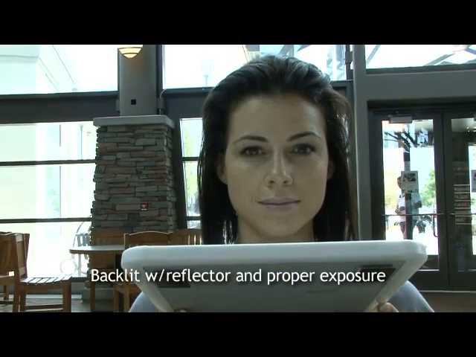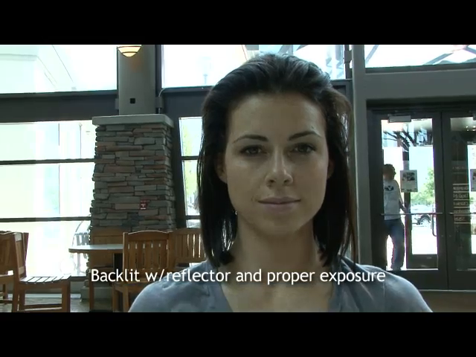Also, always expose for the face. So if you're setting up your camera for a backlit shot or a less than optimally lit shot, expose for the face, because that's where the detail that needs to be shown in the web stream is going to come into place.